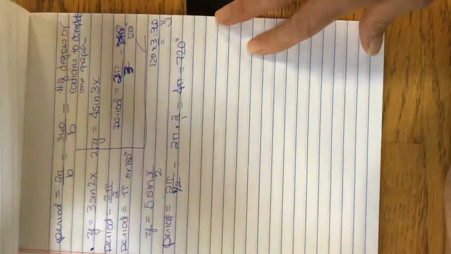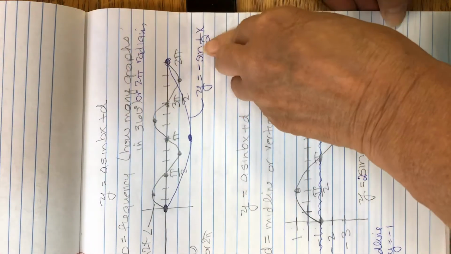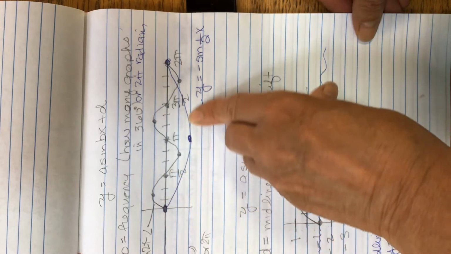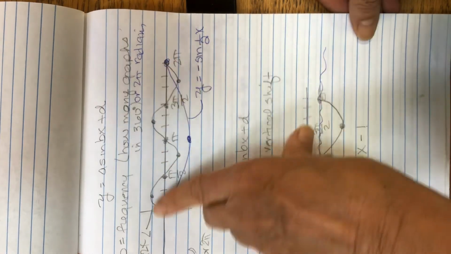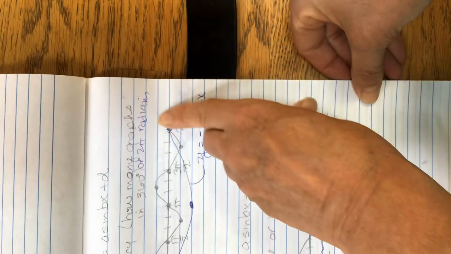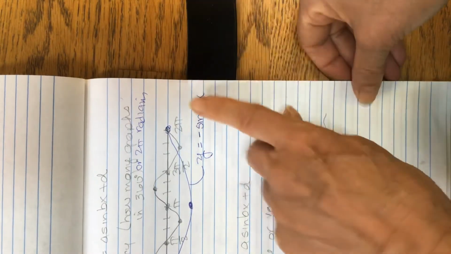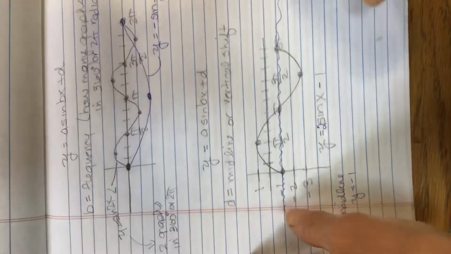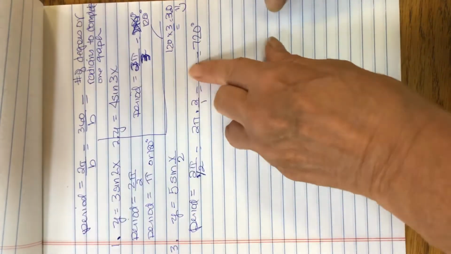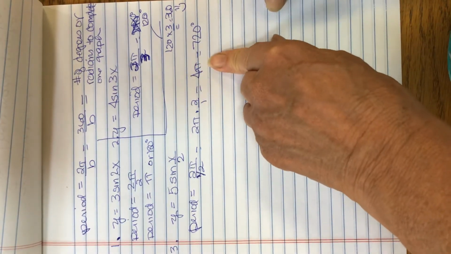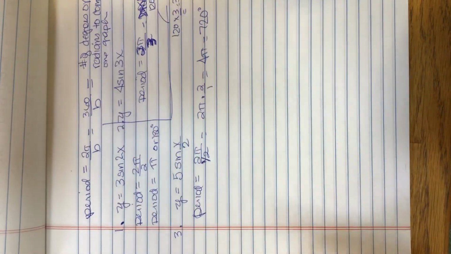And that, again, should make sense, because if you look back here, here's 1/2 x. It took 2 pi's to get half the graph. So if you want to graph the rest of it, you're going to need 2 more pi's, which is, ta-da, 4 pi to get the whole graph. Okay, now hopefully that made graphing a sine curve a little bit better.